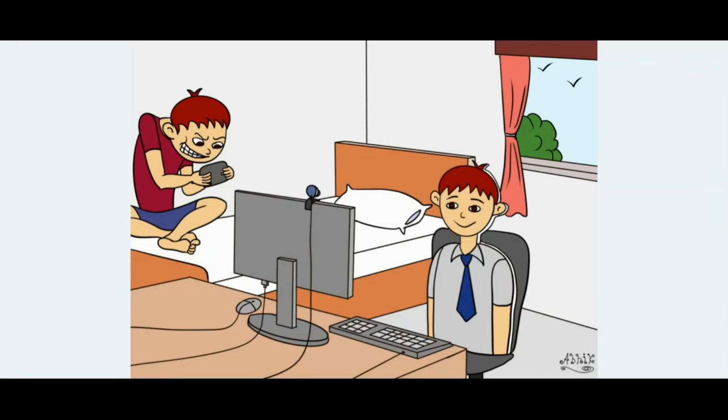This is also done by me, and in this cartoon I have shown how students take the online class. This boy has made a cutout of himself and put it in front of the computer, and he himself is sitting on the bed and playing video games. So here you can see the humor is there, and the color and everything is also good. So you have to keep these things in mind. The humor is the main thing, and that should be very much visible in the cartoon.